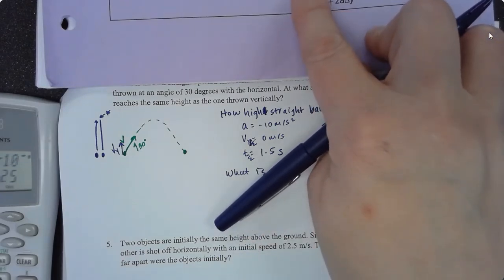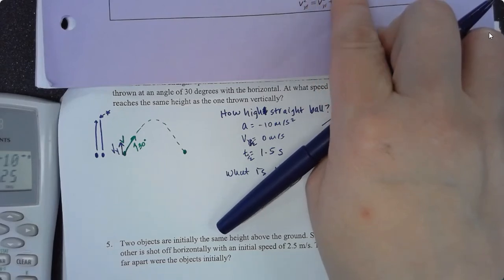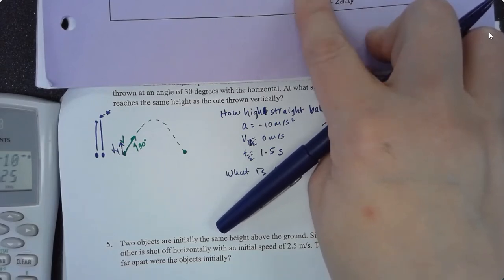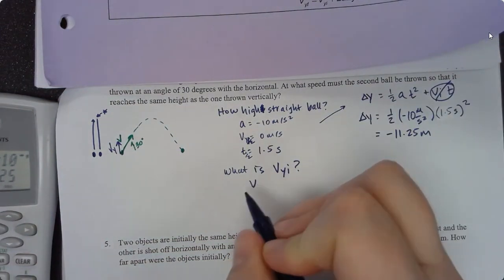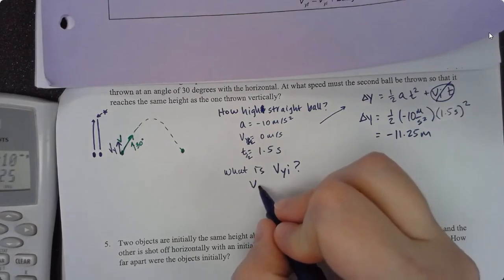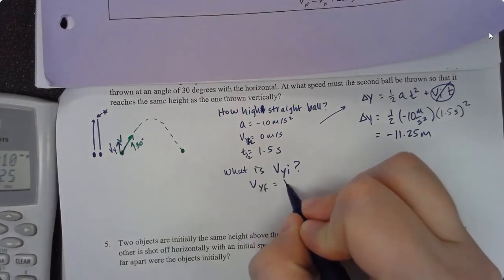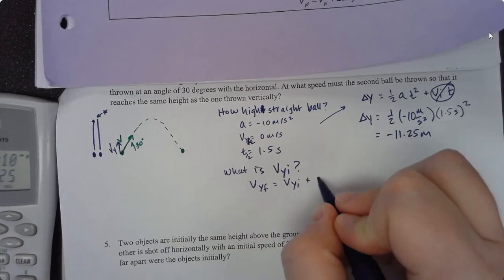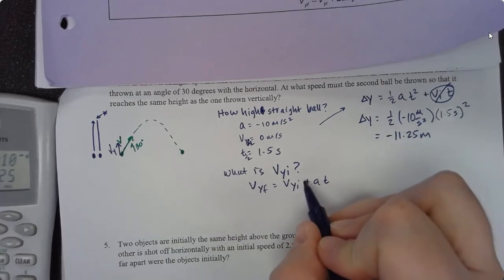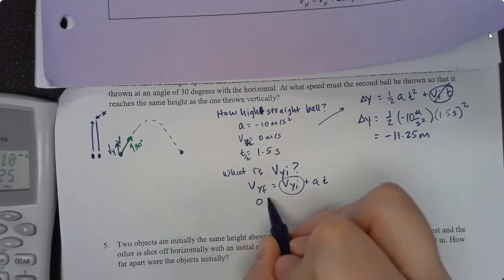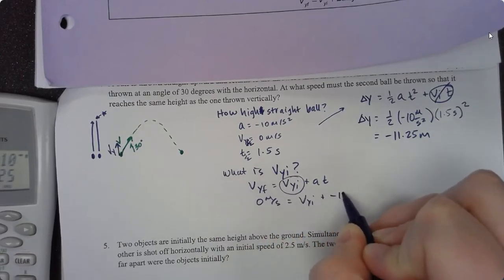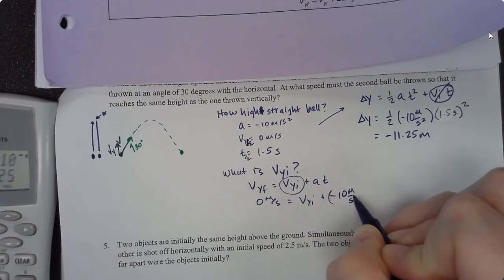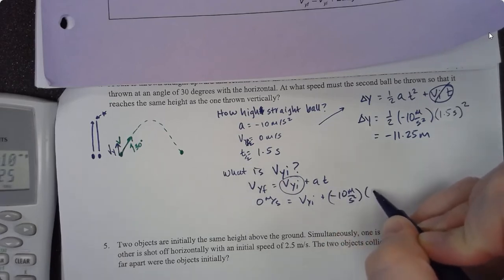This one work? 0 equals initial plus acceleration. I think that we could use that one. So if we use our final velocity and use that peak as our final velocity, and we want to solve for that initial. So if this is 0 meters per second equals the initial velocity plus our minus 10 meters per second squared times 1.5 seconds.